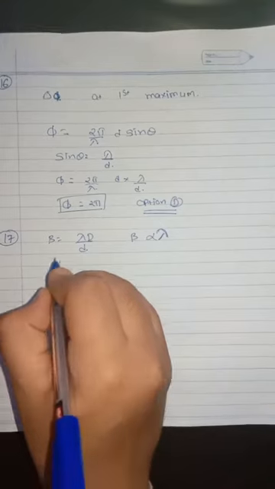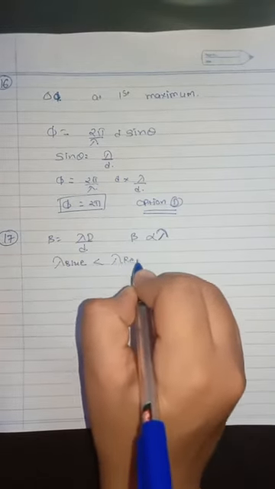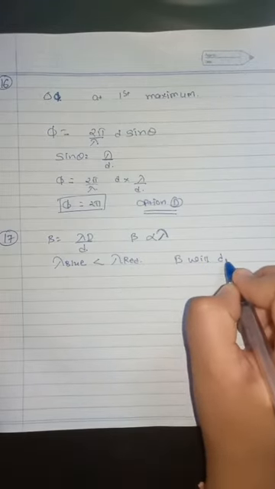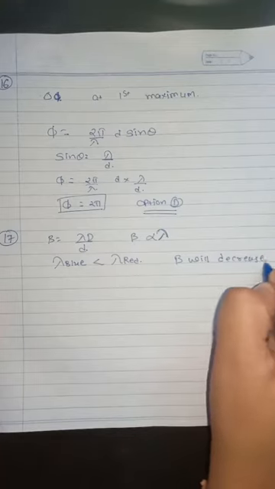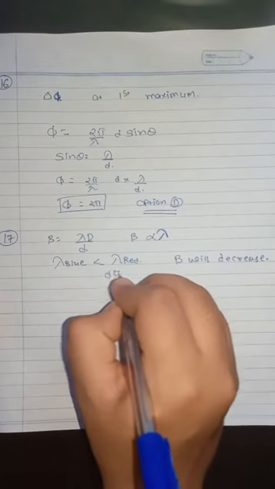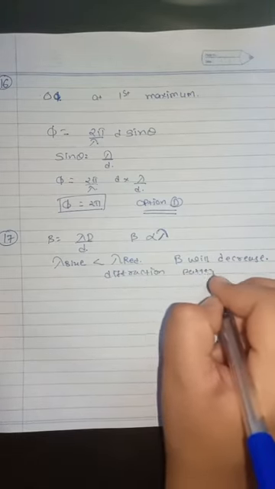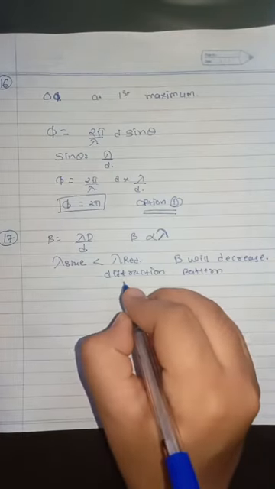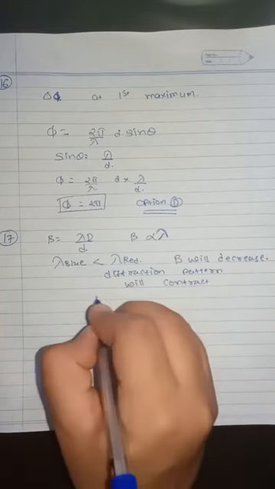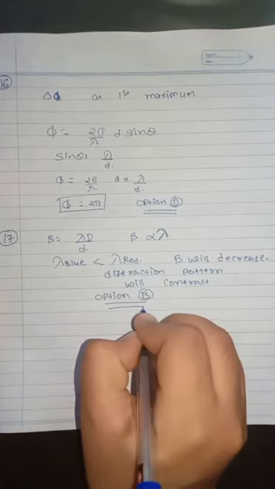As lambda for blue light is less than lambda for red light, the fringe width will decrease. So the diffraction pattern will contract. So option B is the correct option.